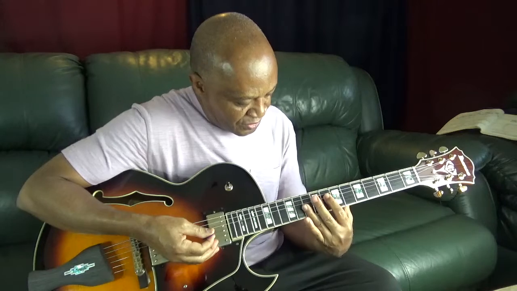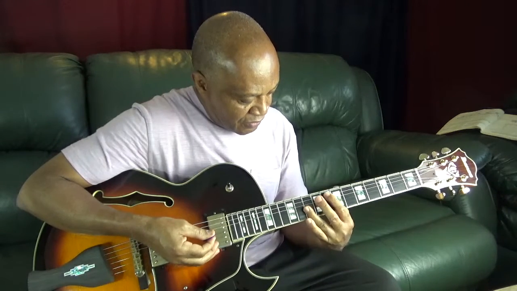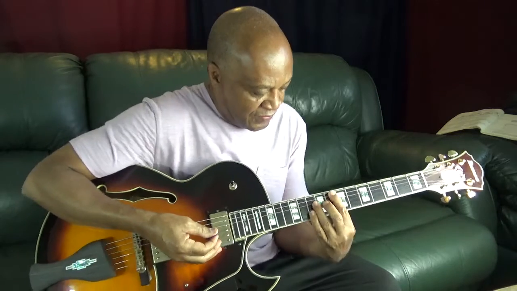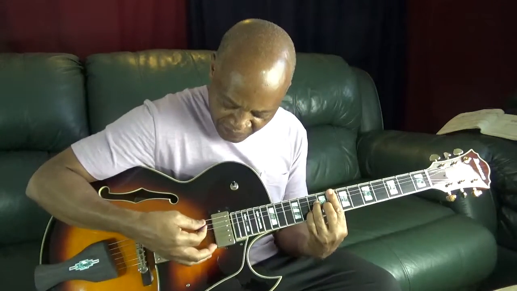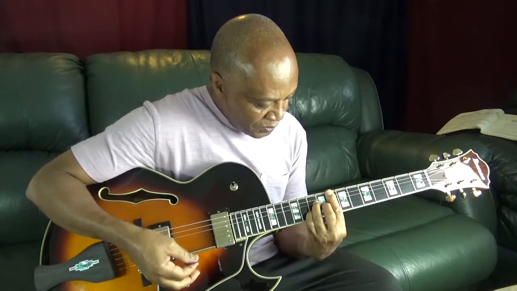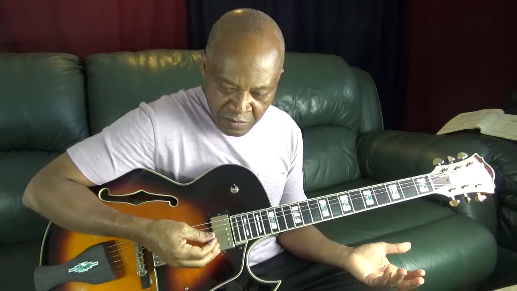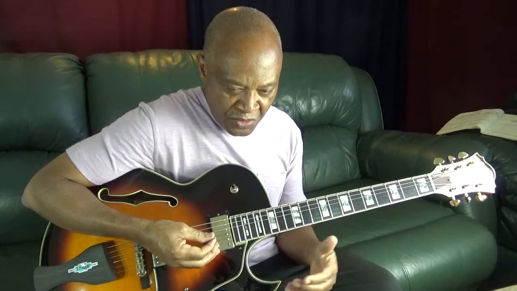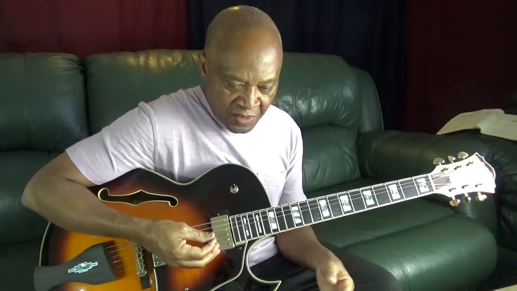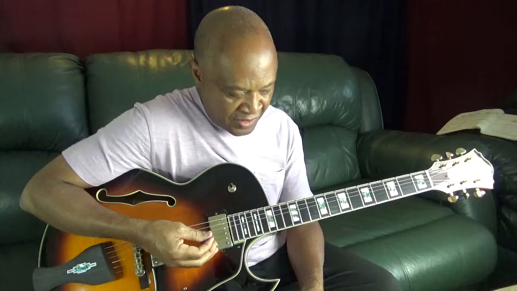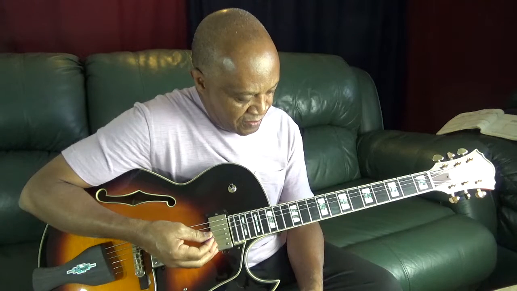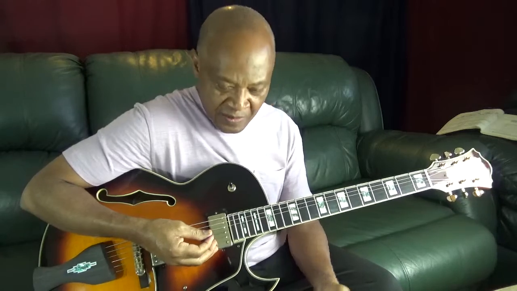So if I start here, that will be F. I'm going to start with F major 7, which is this one here. So F major 7, I'm playing 2-5-1. So in the key of F, what is 2? 2 is going to be G. So I'm going to play G minor 7 or G minor. You can just play G minor, but I'm going to play G minor 7th.